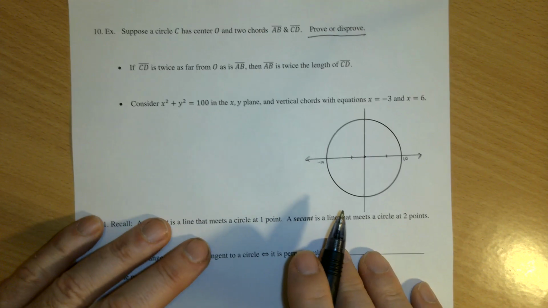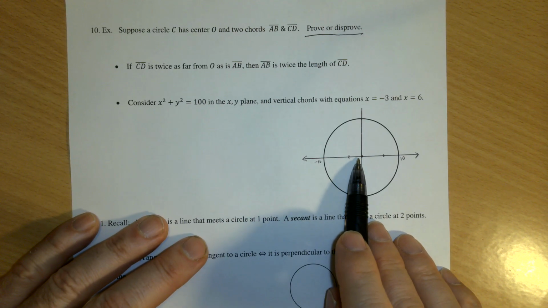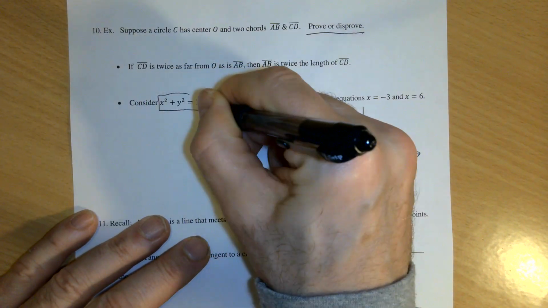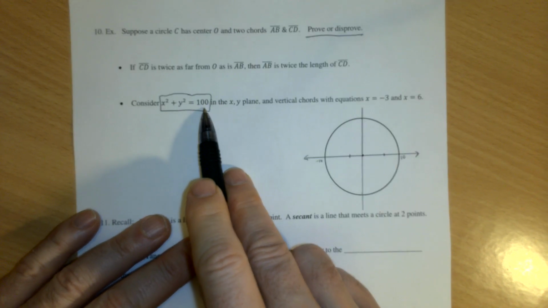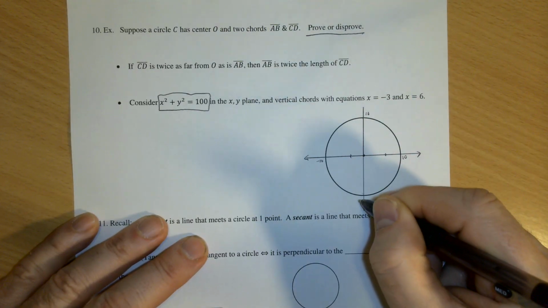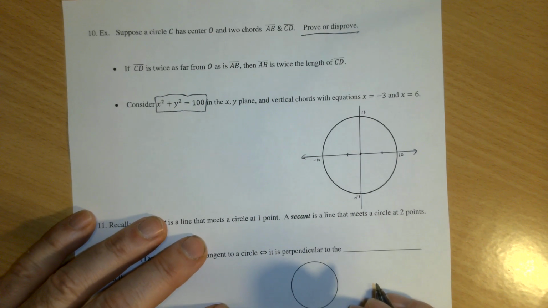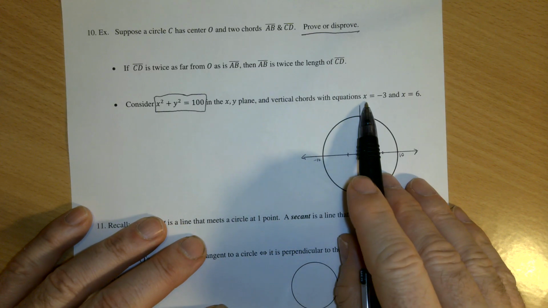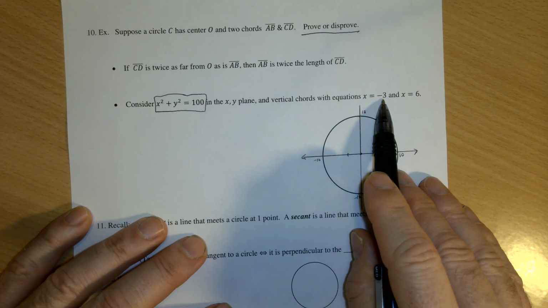Okay, let's consider a circle in the xy plane, where here is the origin, 0, 0. And on the x-axis, we have negative 10 and 10. I guess I should have said, this is the circle. The radius is the square root of 100, which is 10. So this would be 10 as well, and this would be negative 10 on the y-axis. Okay, so just for example, draw the vertical chords. Remember, vertical lines are always x equals a number.